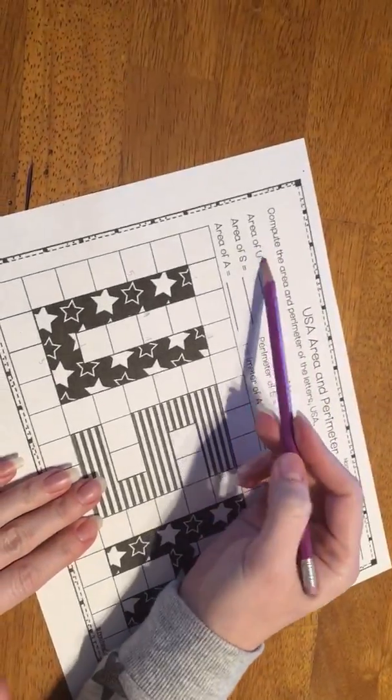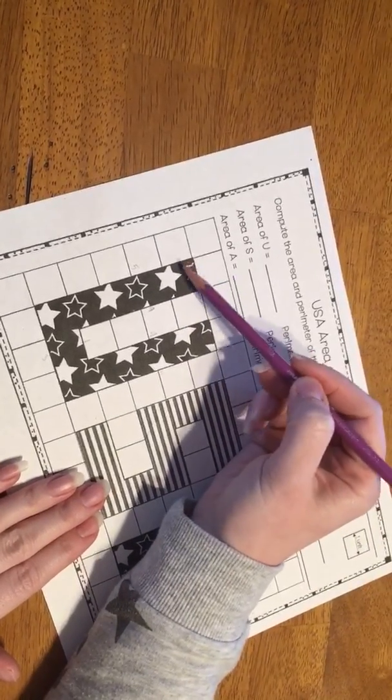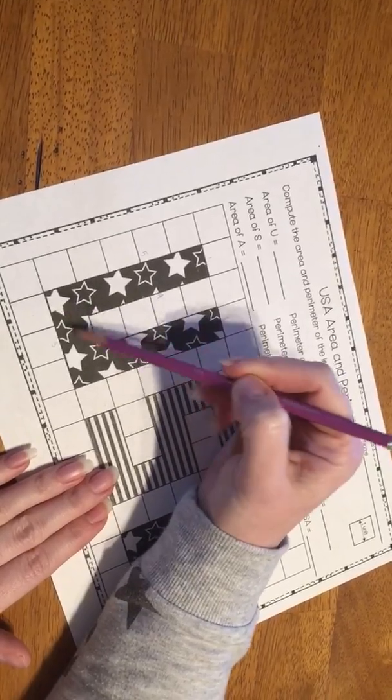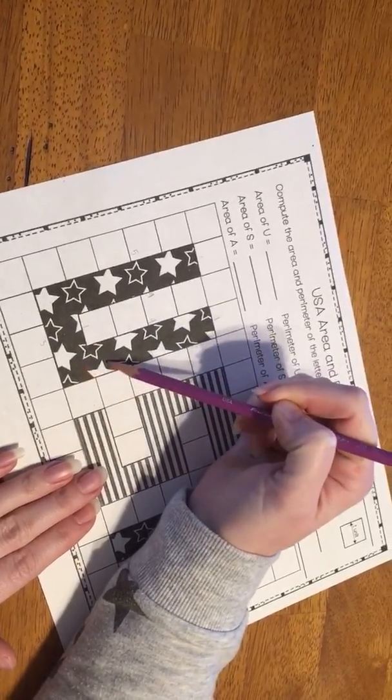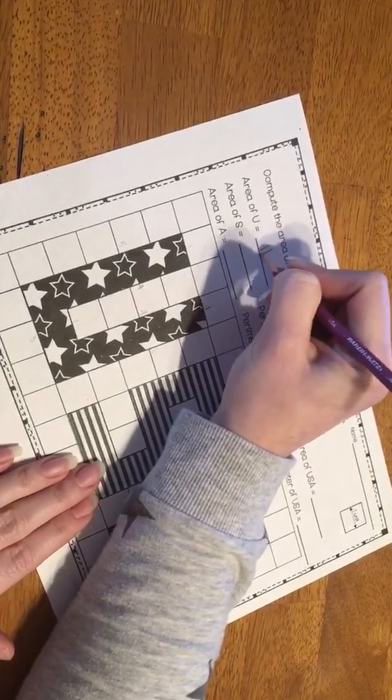So for area of U, we are going to look at our letter U, and we are going to count each box. 1, 2, 3, 4, 5, 6, 7, 8, 9, 10, 11. So the area of U is 11.